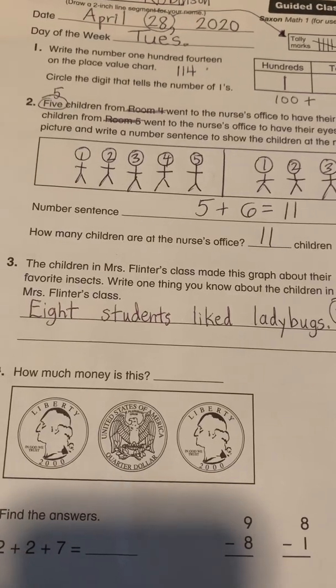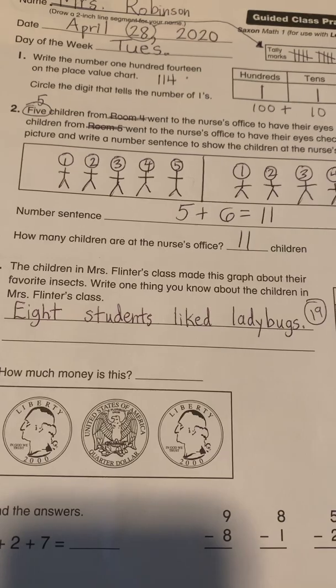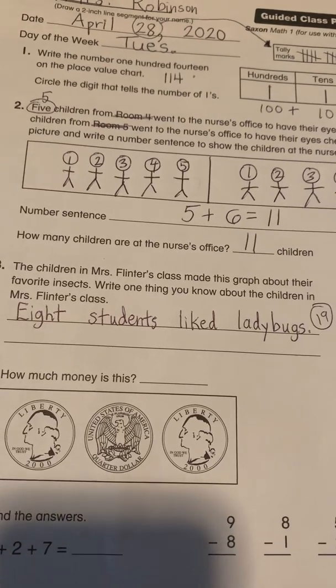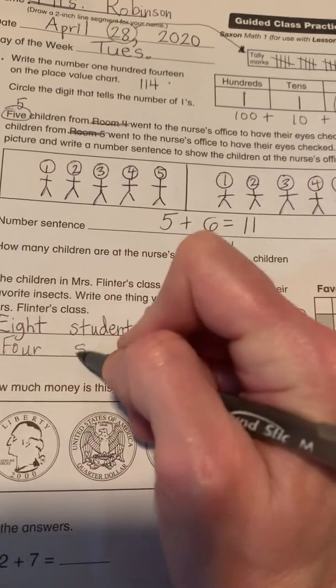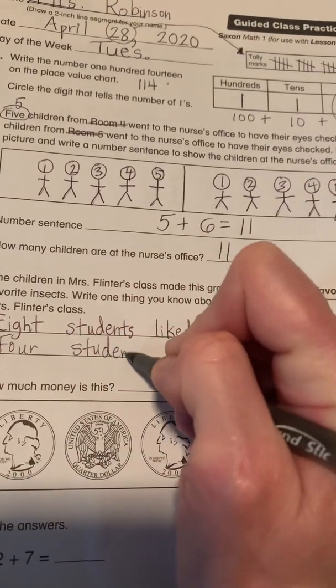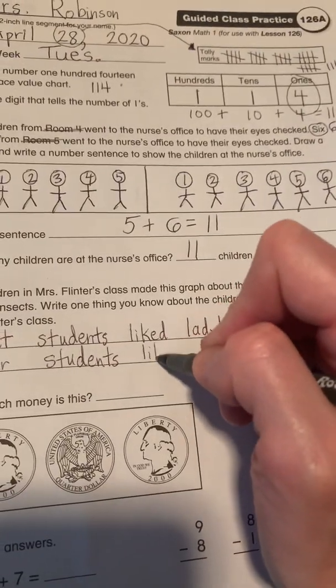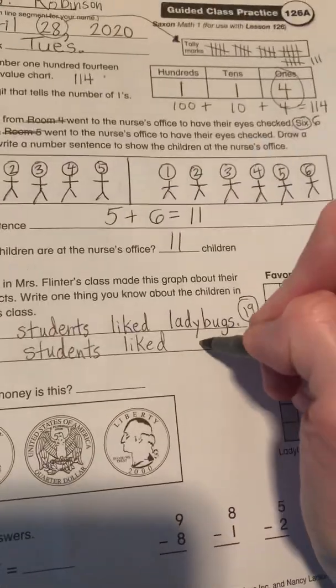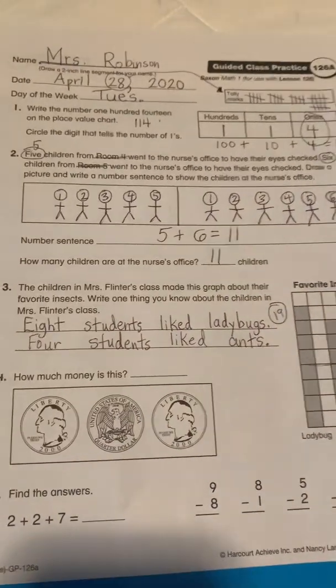You only have to write one observation. I'm going to write two to give you a few more options. I'm going to say four students liked ants. I could say there are 19 children in this class. And notice I'm putting a period at the end of my sentence also.